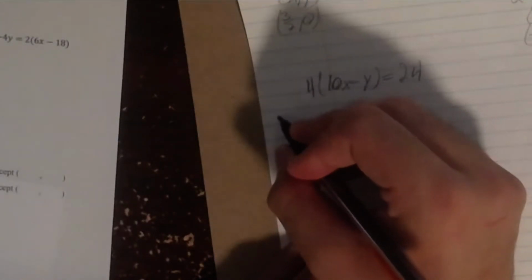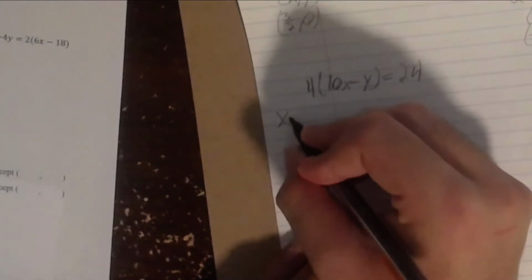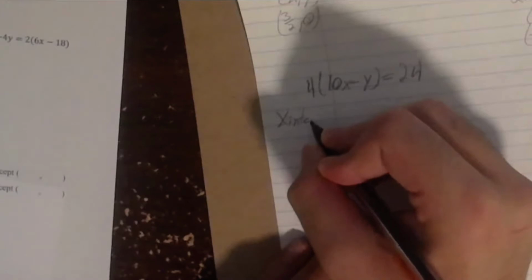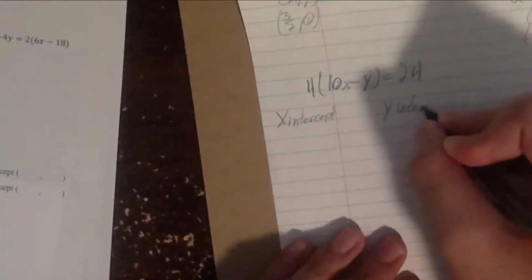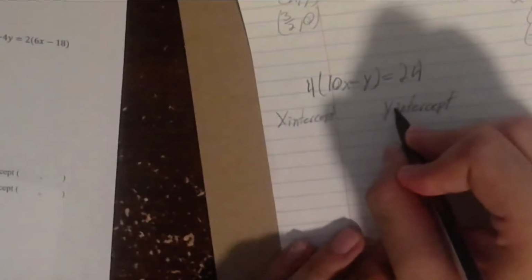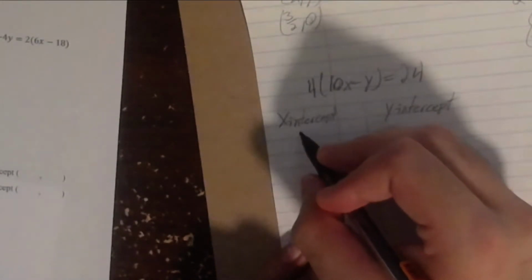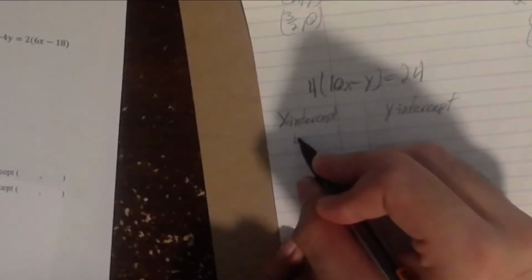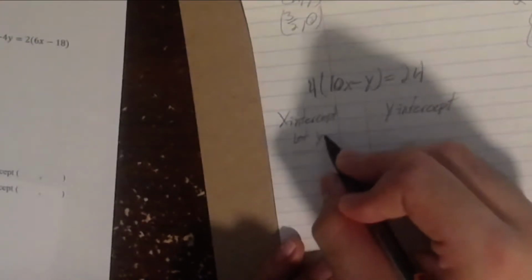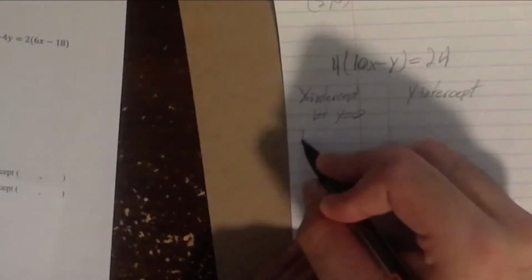Okay. So we need to figure out the x-intercept and y-intercept. How do we figure out our x-intercept? How we figure that out is we let y equal 0. Now, this is our equation. We let y equal 0. So every time we see a y, we replace it with a 0.